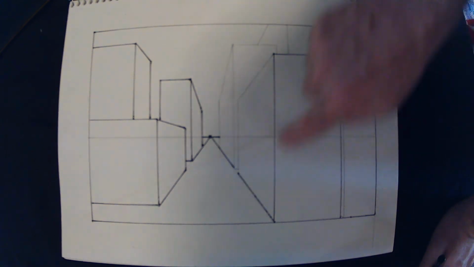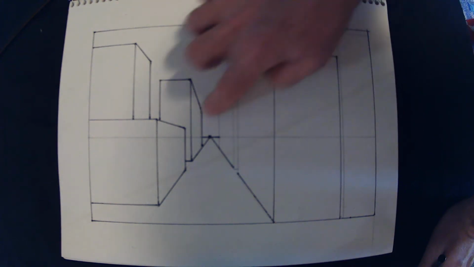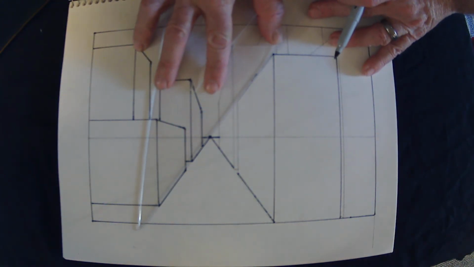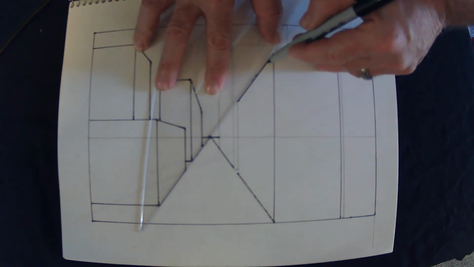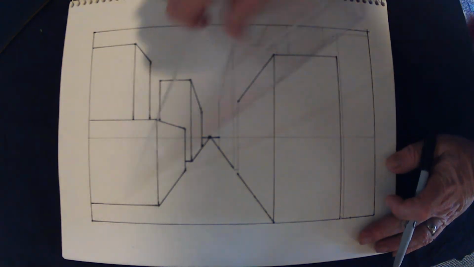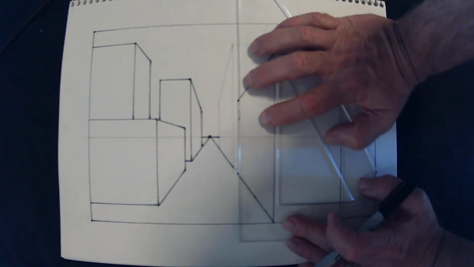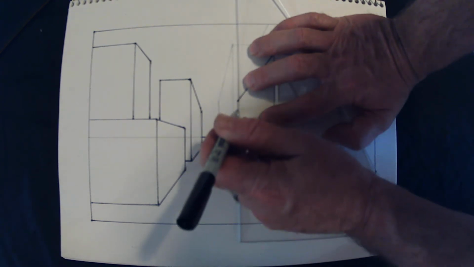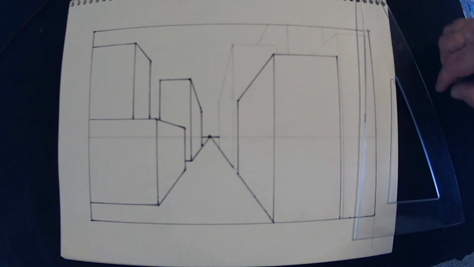Okay, so there's the front of my box. Then I'm going from this corner and this corner to the vanishing point. This one I already drew. I've got to do this one. And I'm having to kind of run around my paper, so that's why you see my hands in kind of a funny position, because I'm trying to avoid my camera. Okay, so there's the back of the building right there. Okay, so there's that building.